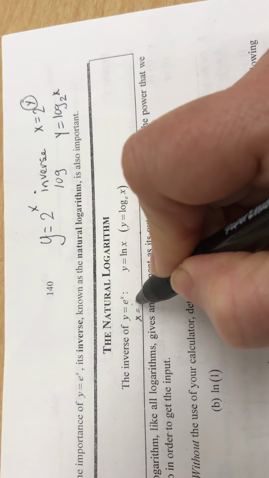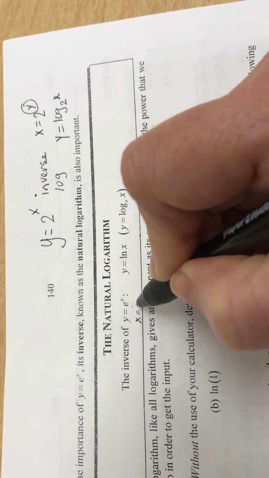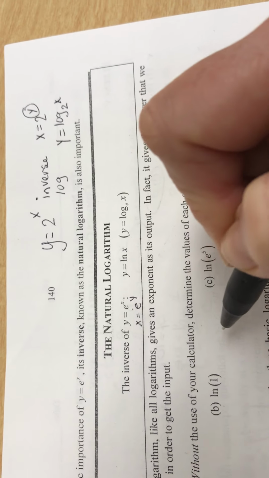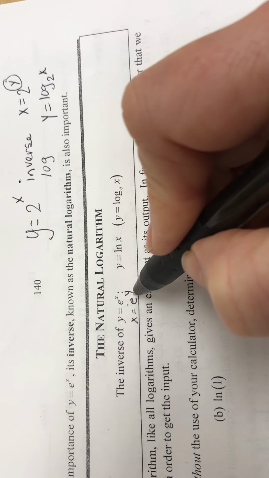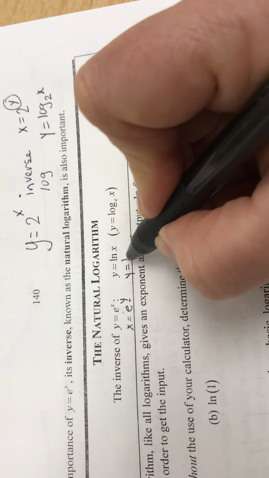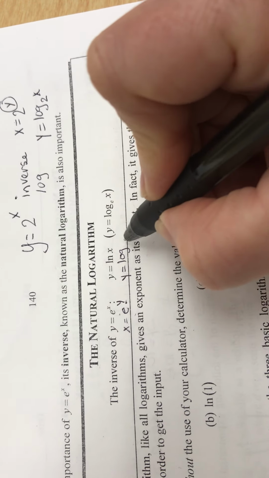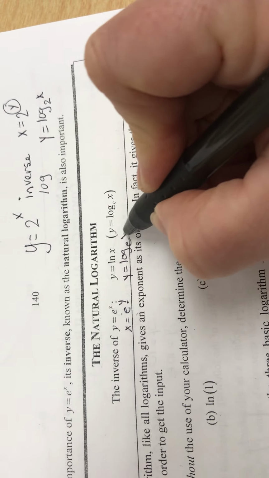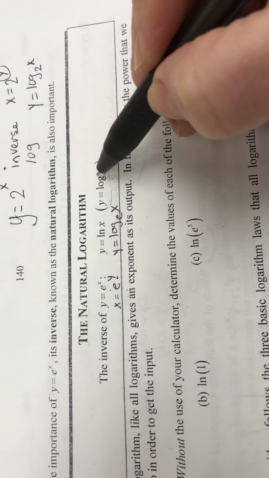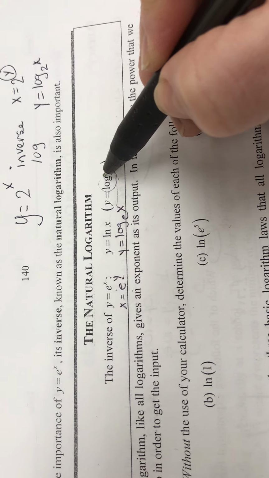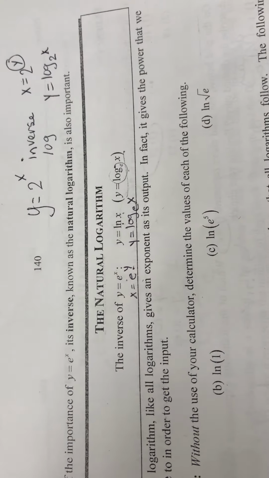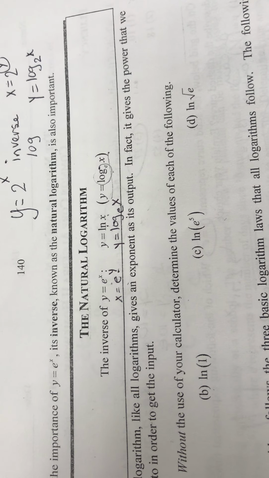X equals e raised to the y. And then they take this and they put it in log form. Y equals log base e of x. So that's this over here, and they're just letting you know if you ever have a log with a base e, it is the same thing as just writing the natural log x. Okay, it means the same exact thing.